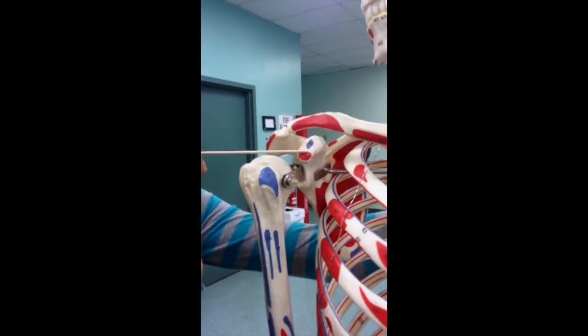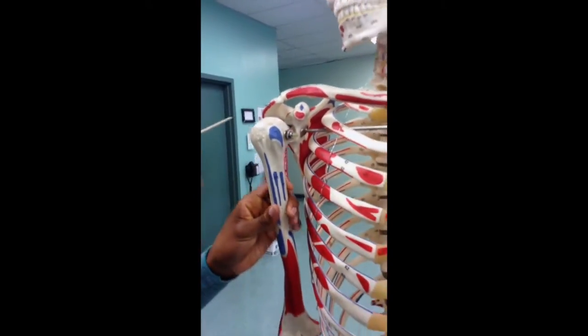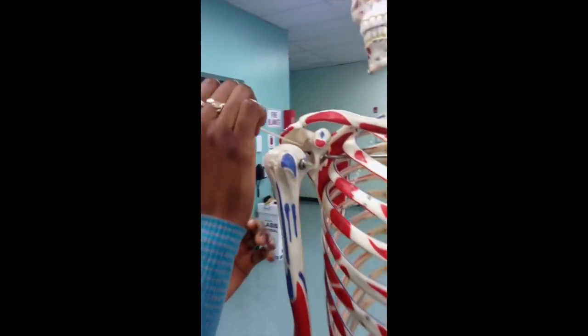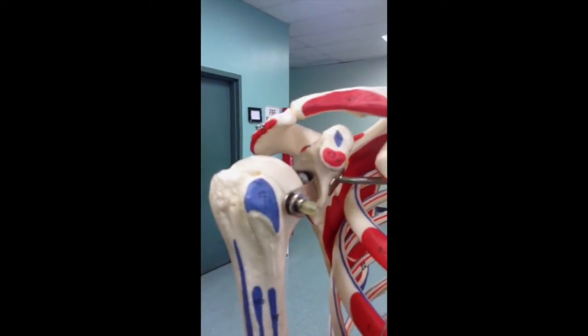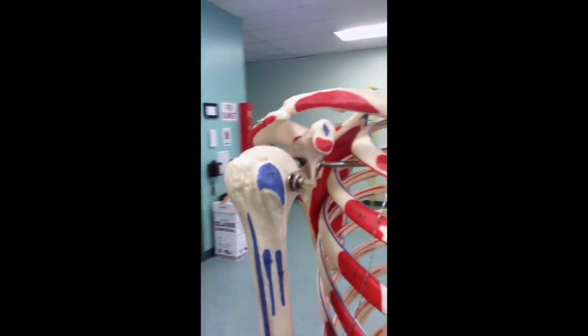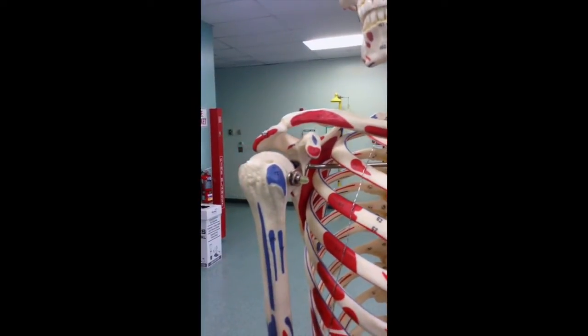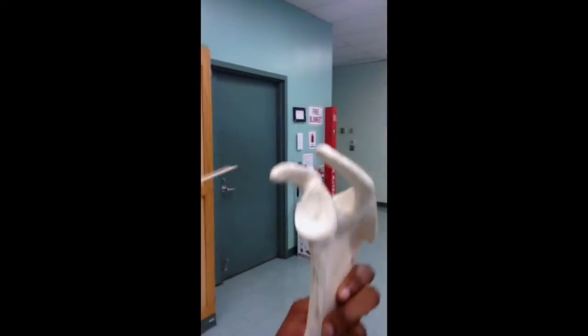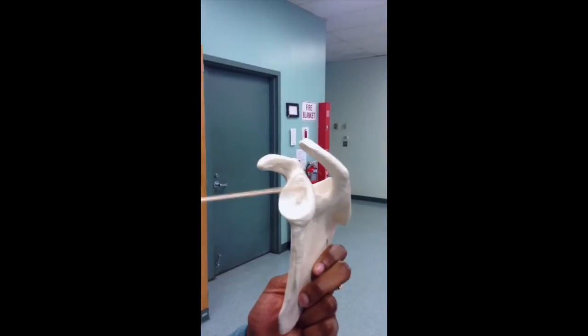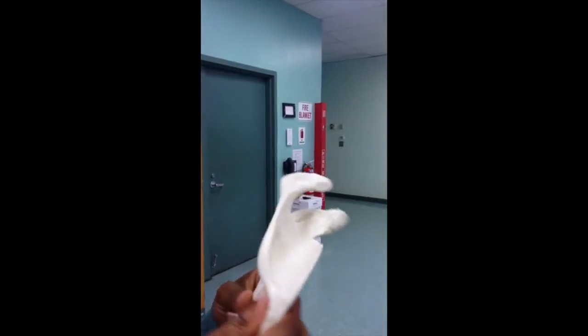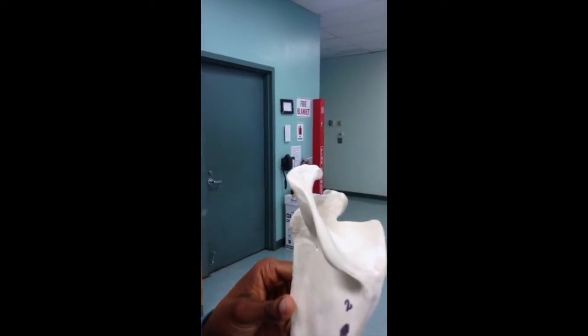It's like a little hook. And the glenoid fossa or cavity, which I will show you better. So, this is the glenoid fossa or cavity, and your scapula.